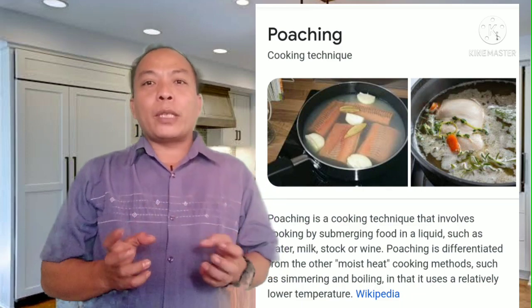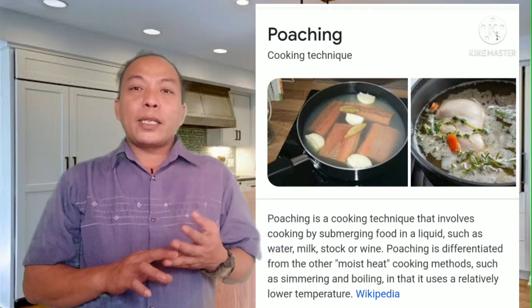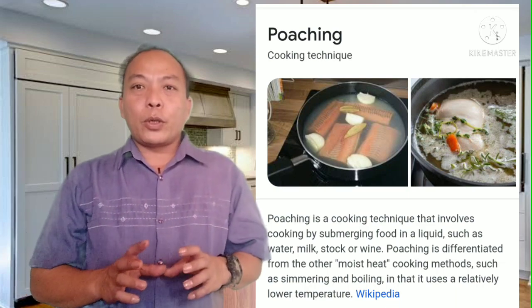So when you say poaching of egg, class, it is malasado type, not overcooked or well done. For fish, it is sometimes wrapped with foil or aromatic leaves, then steamed in a small amount of water with vinegar and other spices. That is an example of poaching.